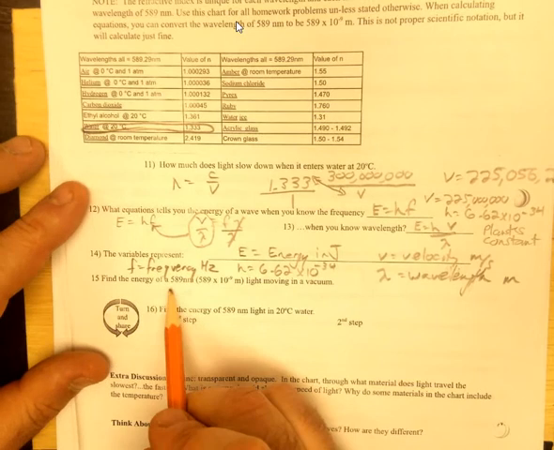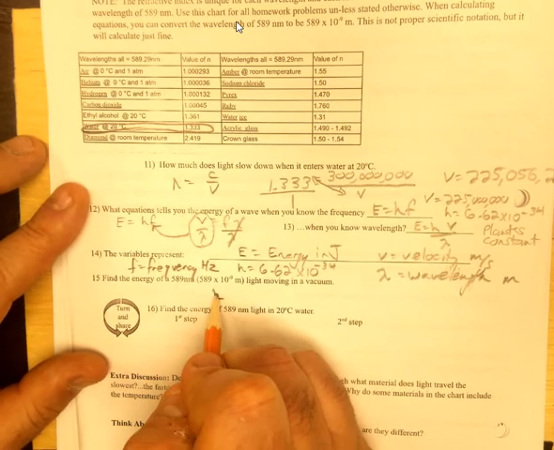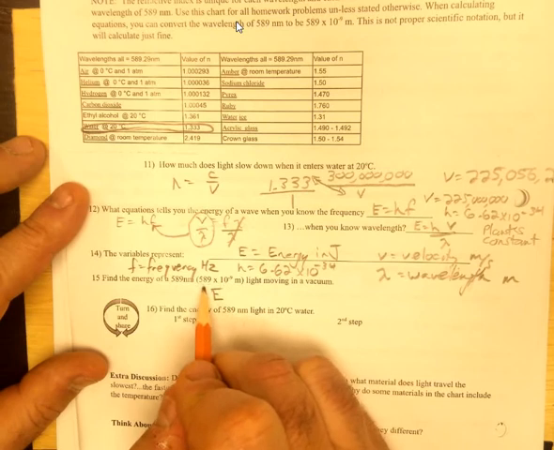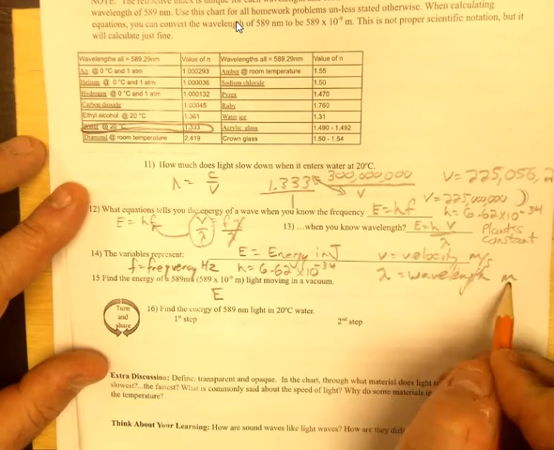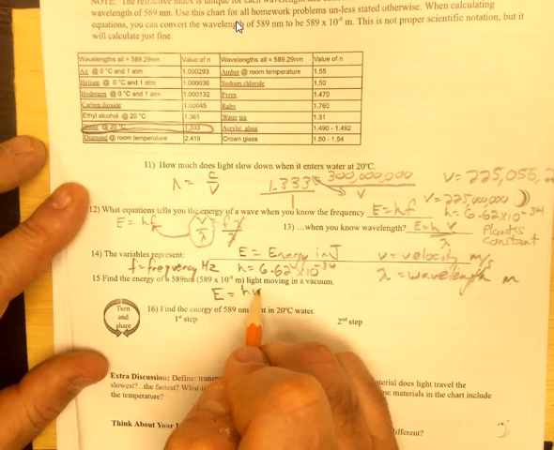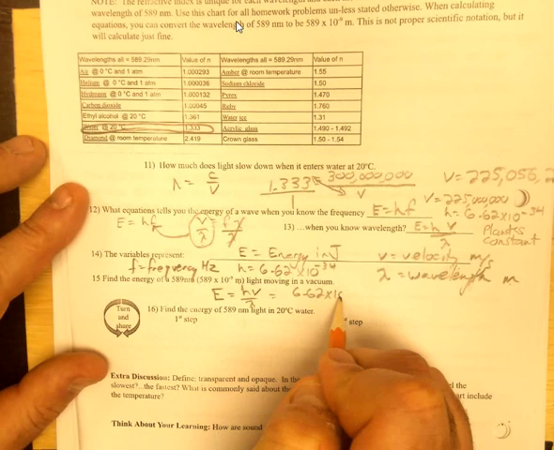Okay, find the energy of a 589 nanometer light moving in a vacuum. So nanometers, that is a wavelength: 589 times 10 to the negative 9th meters. So E is equal to hv over lambda. The h is 6.62 times 10 to the negative 34th.